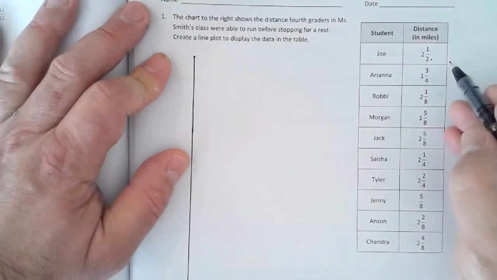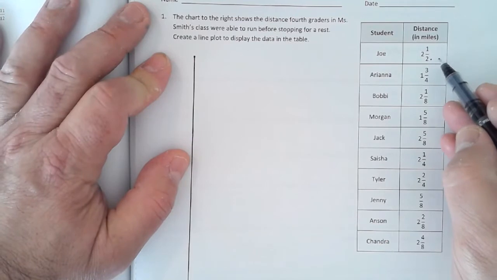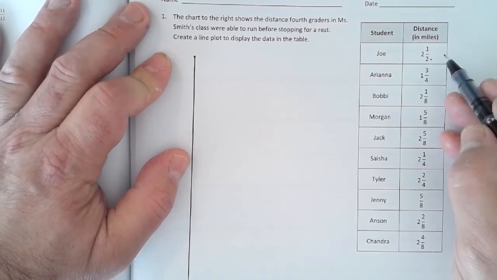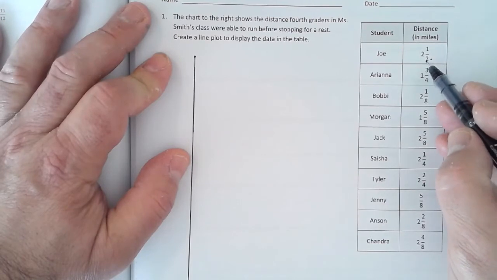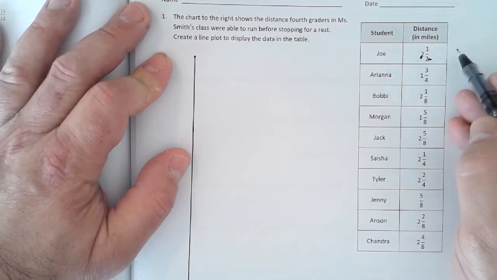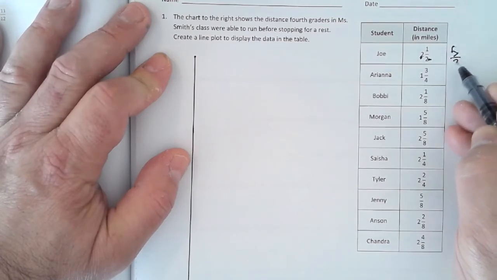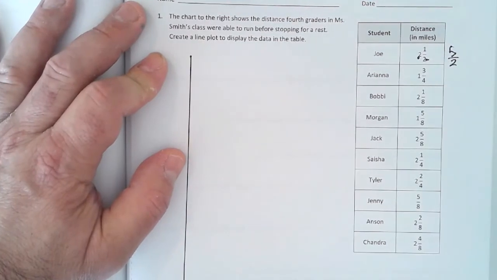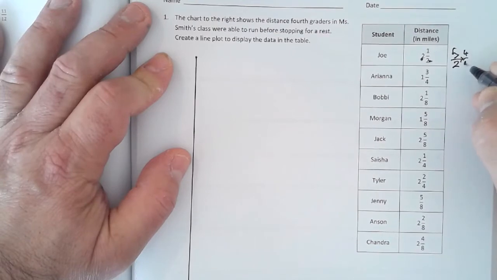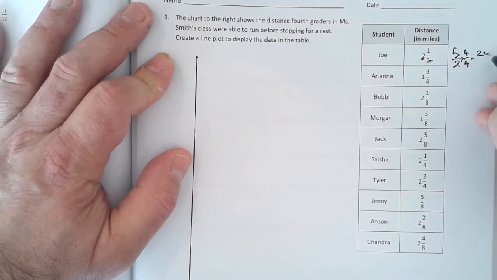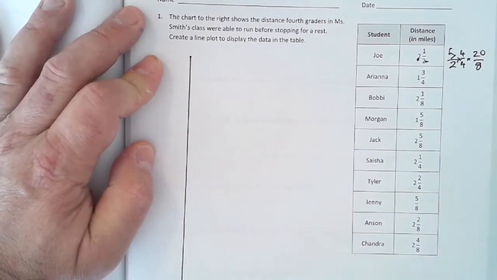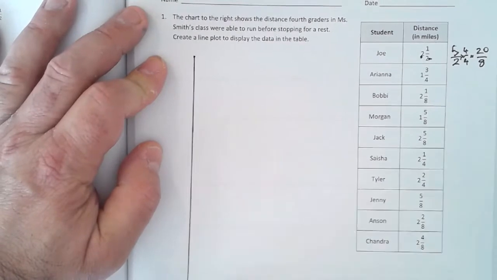So let's do that first. We have 2 1/2. I'm going to do this quickly. What is 2 1/2 in eighths? That's what we need to figure out. Let's get an improper fraction first. So that's 2 times 2 is 4, plus 1 is 5 halves. How do we get that in eighths? We multiply 4 top and bottom, and we get 20/8. So on this left and right side, we need eighths.